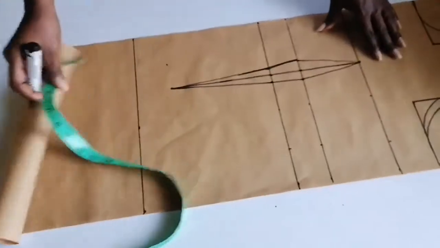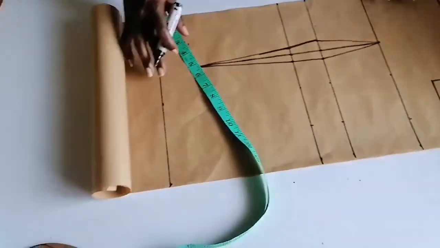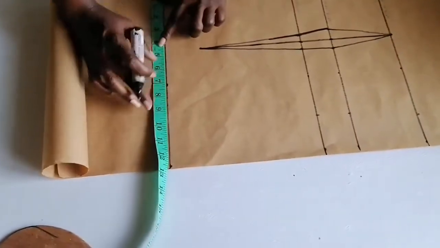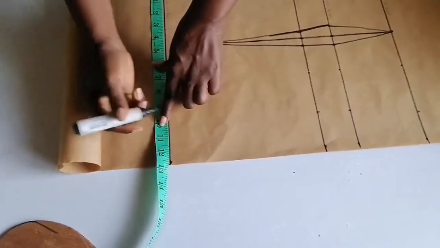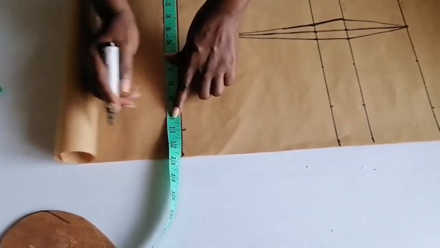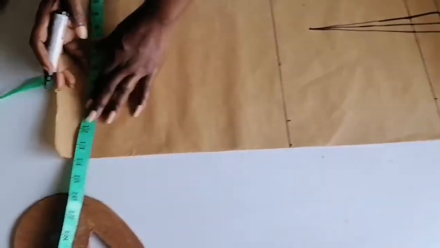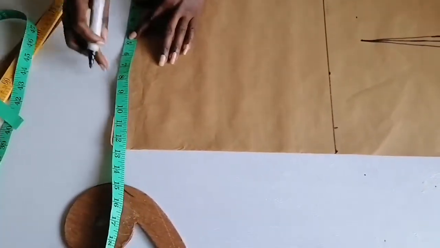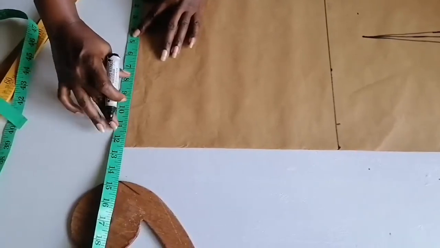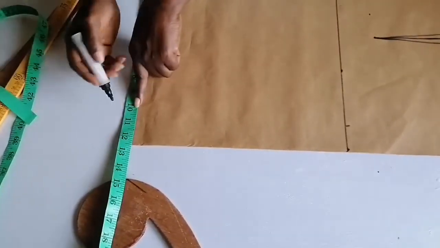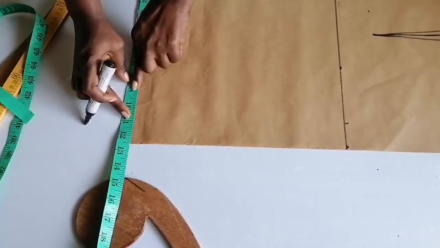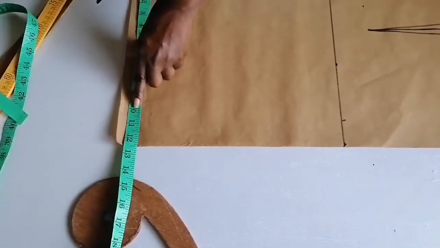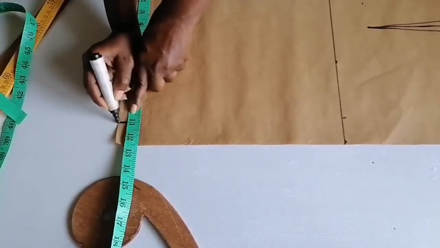Then when we come to the hip, 44 divided by 4, and the answer is 11. Now if you are doing a straight dress, then we'll measure the 11 here, the same 11 at the end of the dress, or if you want it pencil, we'll reduce it to 9 so that I can get a pencil shape. So let me mark the 11 first. So this is our 11.